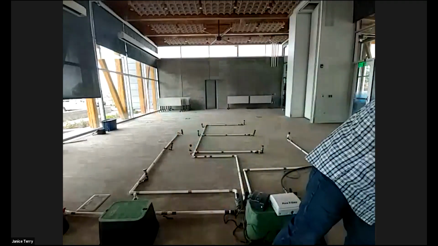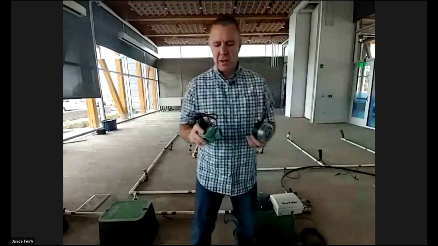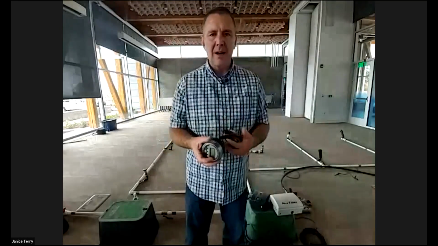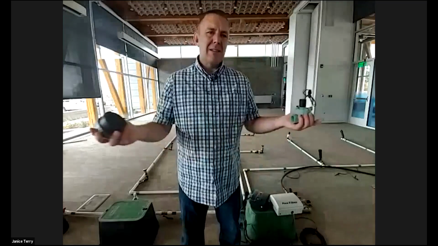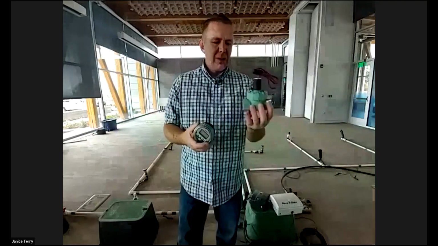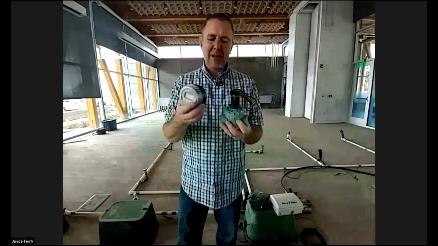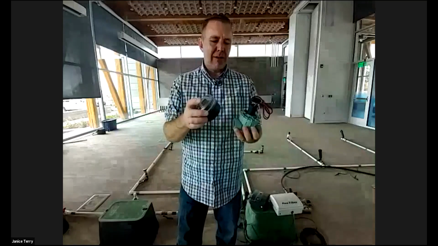So I also wanted to talk about, in the event that you need to add a zone, you've already got a system in, but you want to add an area, you want to do a vegetable garden, you want to do something that's a little bit unique, or add an irrigation system to some pots around a patio or something like that. They do sell a battery operated valve.